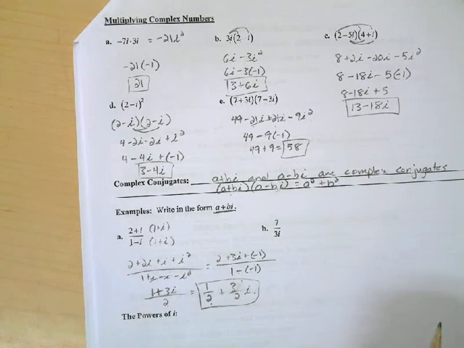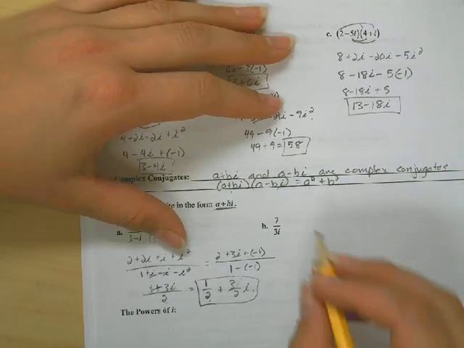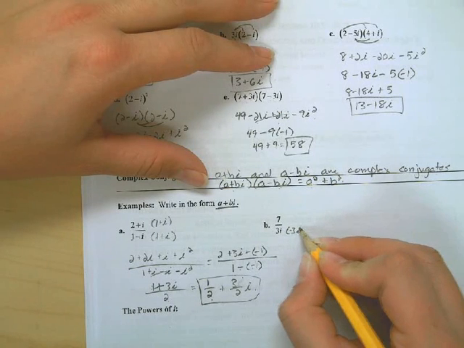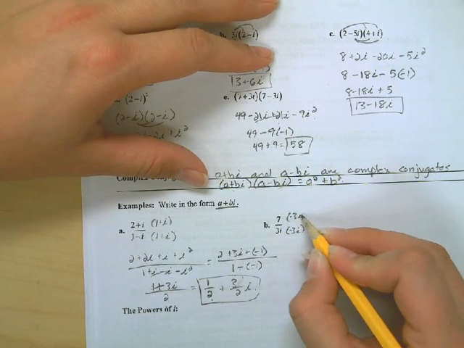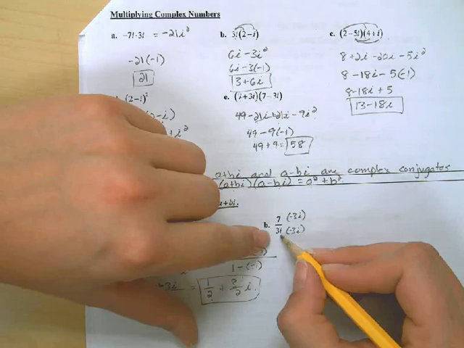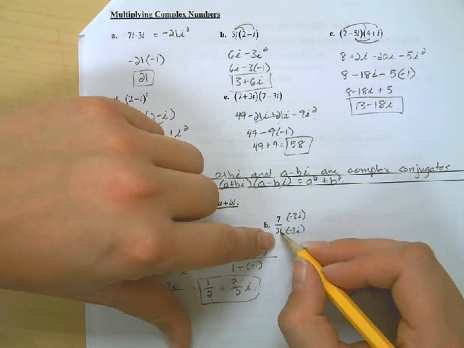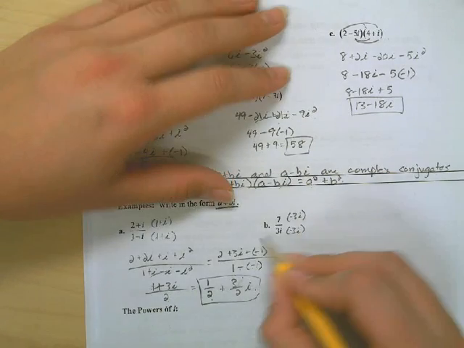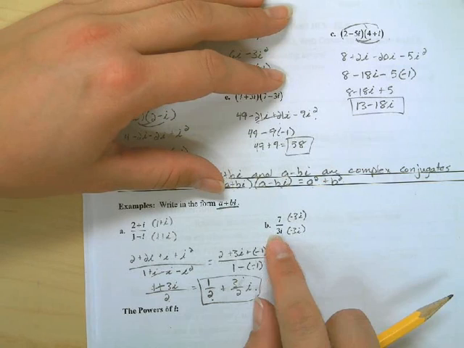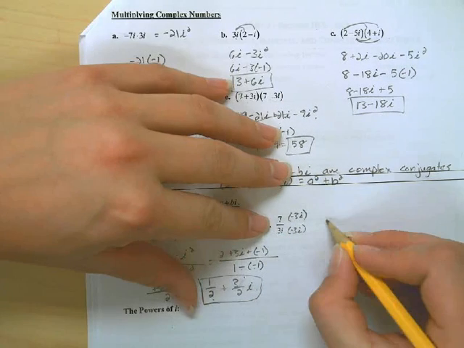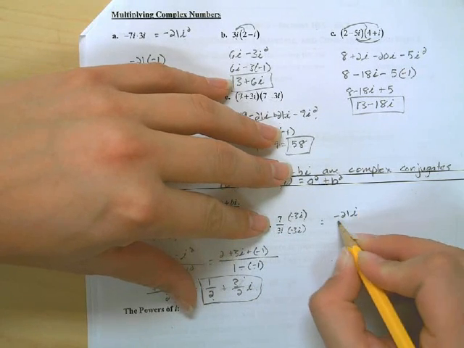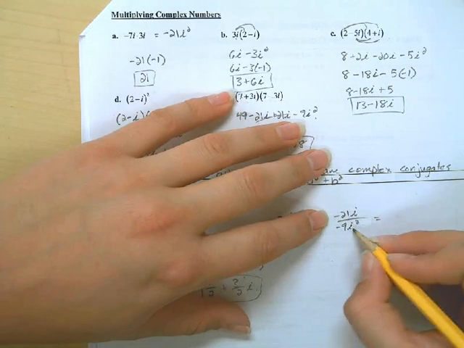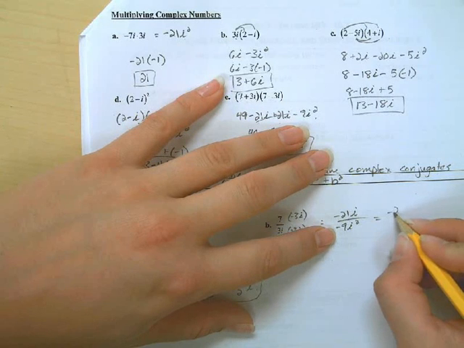Okay, same sort of thing with B. So here your conjugate would just be negative 3i, top and bottom. Now technically the whole goal is to just get rid of the i, so I could really just multiply the bottom by i, and I'll show that to you in a second, and it's going to end up being the same. But let me show you this. The conjugate, you just change the sign. So multiplying the top, I would get negative 21i. On bottom, I would get negative 9i squared. That i squared becomes negative 1, so I'd get negative 21i over positive 9.